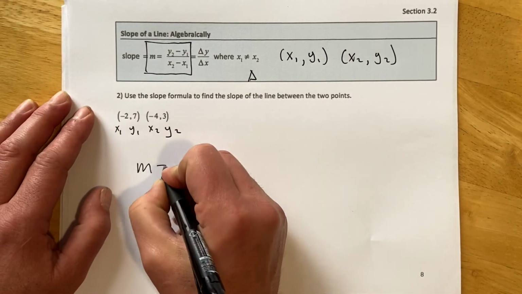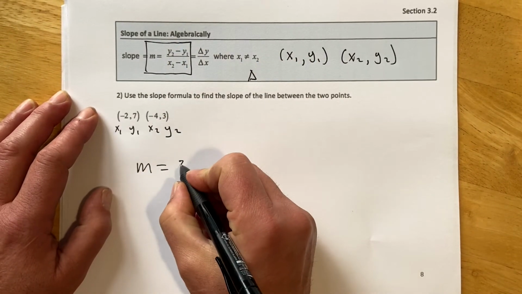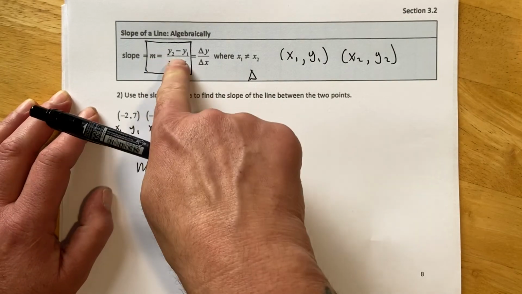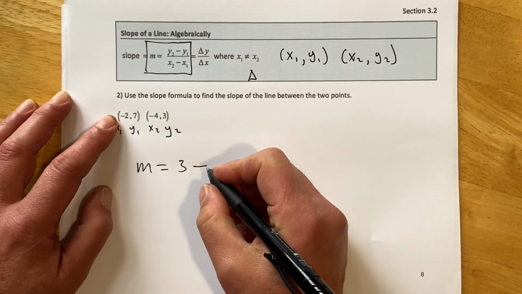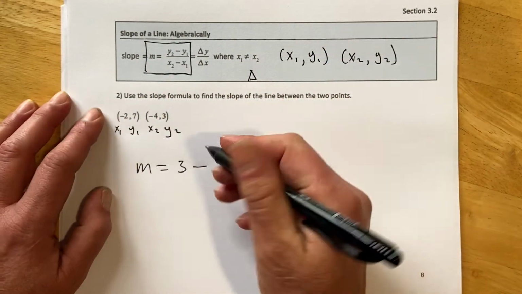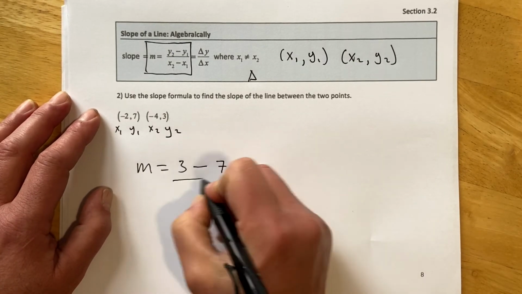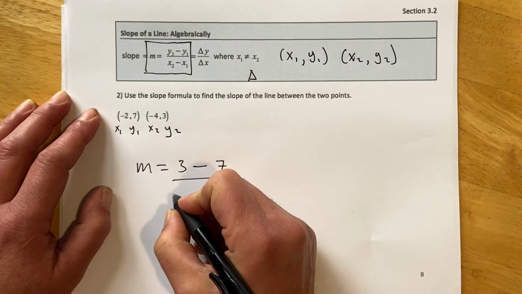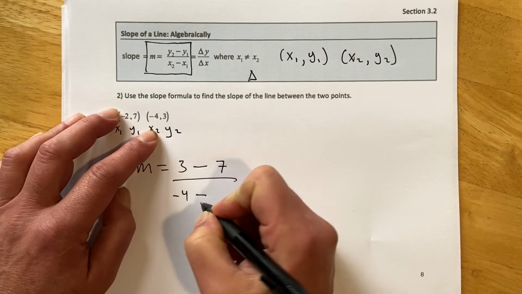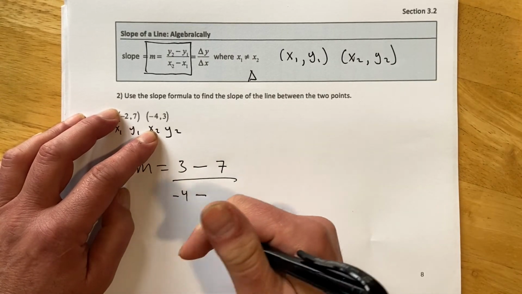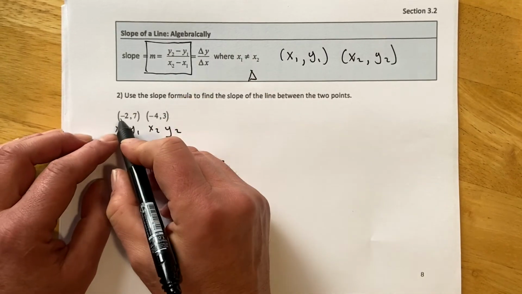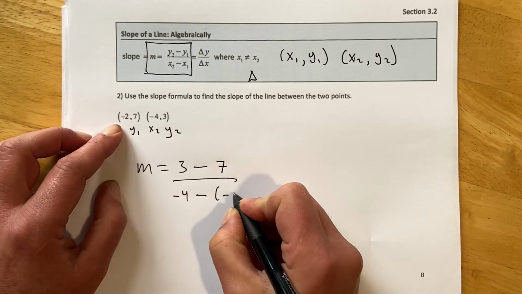So here we would have m equals y2, 3, I'm writing that minus, that one right there. And now I look and see what's coming up, 3 minus 7. Okay, cool. And then here, x2 would be negative 4. Again, I'm writing the minus regardless of what's about to happen. Minus x1, but this time it happens to be a negative.